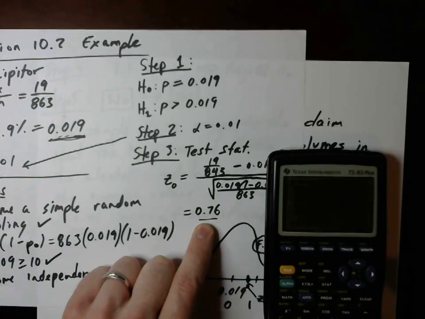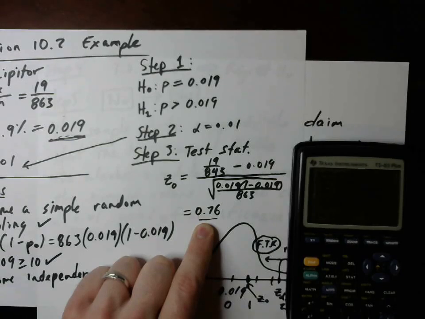19 divided by 863 minus 0.019. And then we divide.